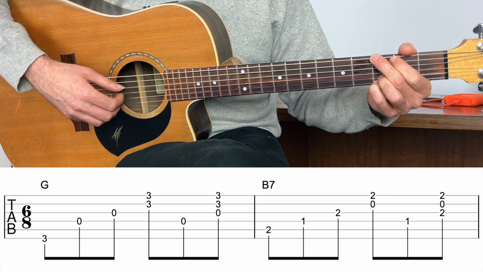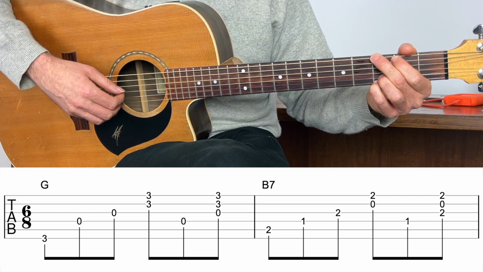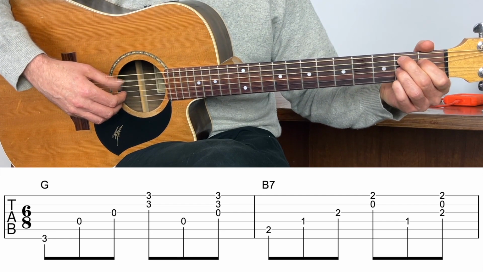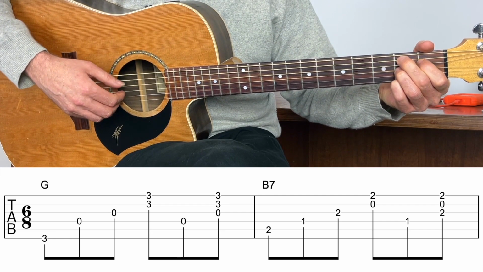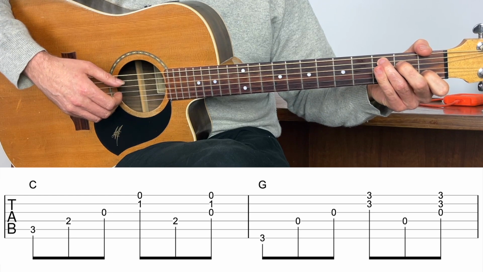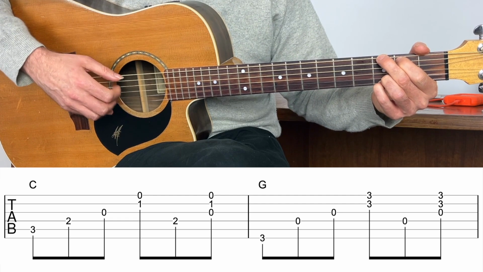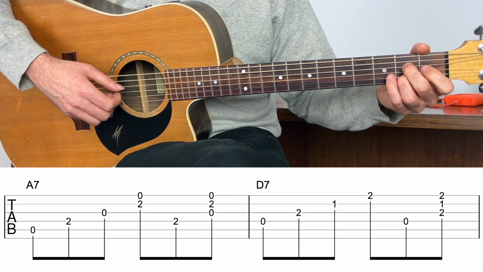We need to adapt the pattern to fit the chord. That's always going to need to be the case. So on the G it's as is because it's a root 6 chord. On the B7 we simply move to the 5th string with the thumb, but everything else remains the same, as is the case on the C. And on the G, then we go to A7, so back to the 5th string. Now when we get to D7, it's a little different because we've got to pluck from the 4th string.